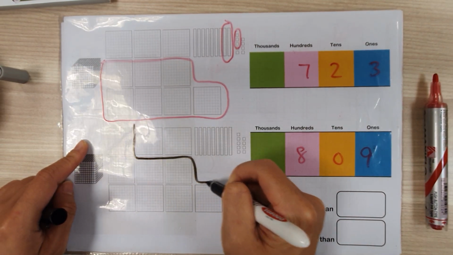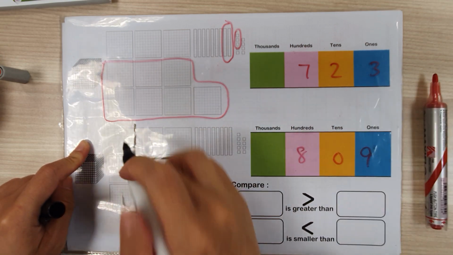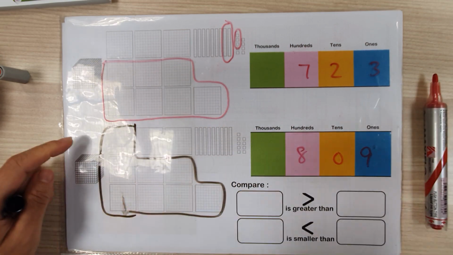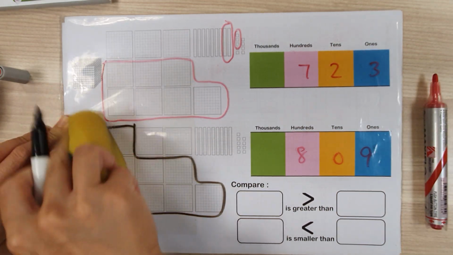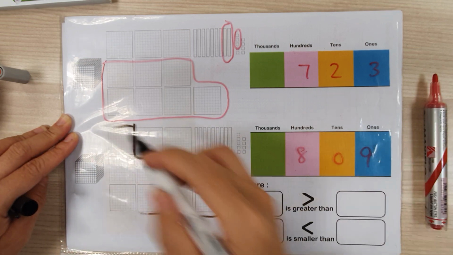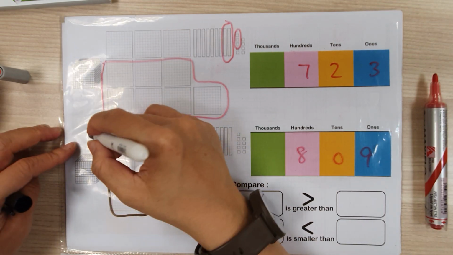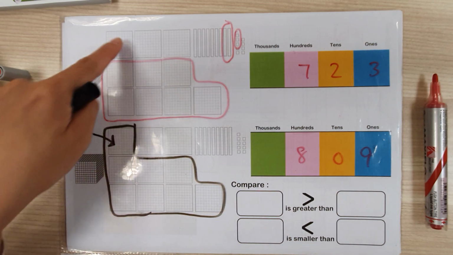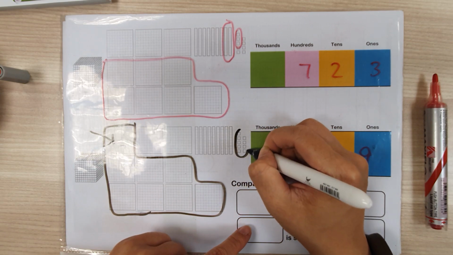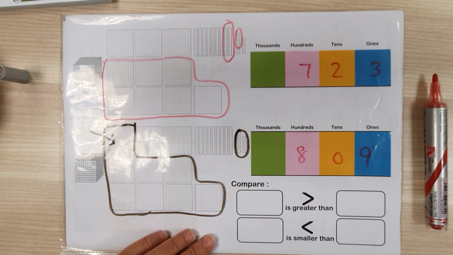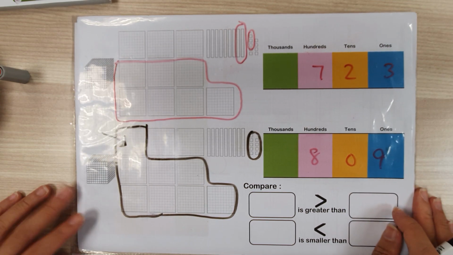I can already see that I have an extra 100 more here. This one has no tens and then 9 ones. I can circle as well, I don't have to shade everything. It kind of saves on the markering as well.